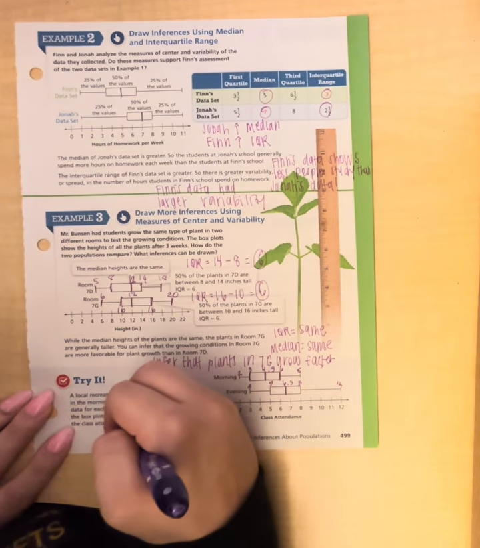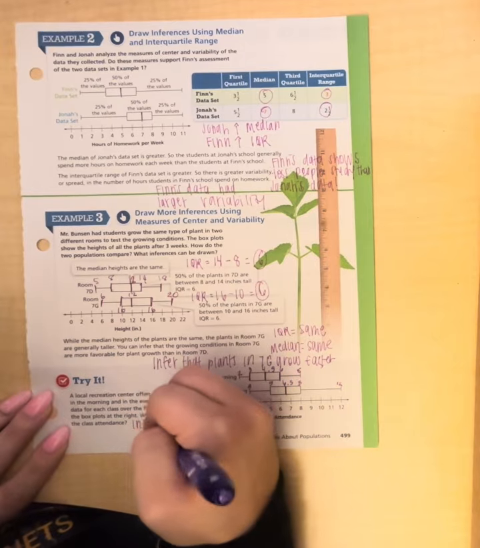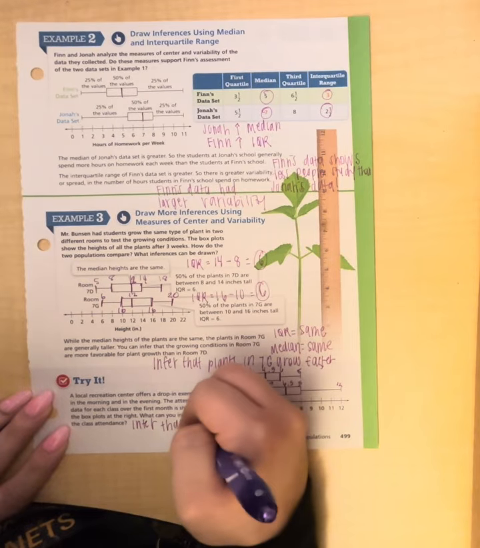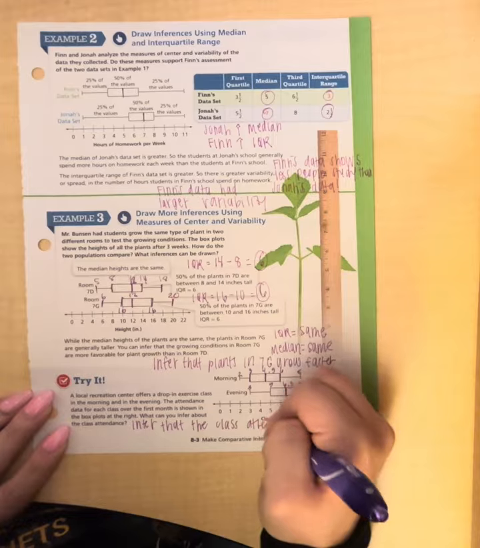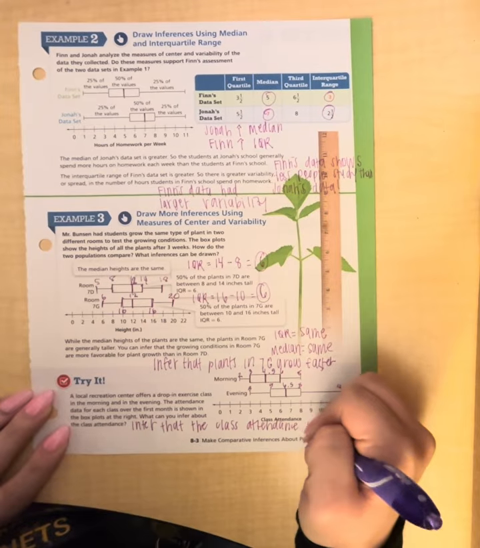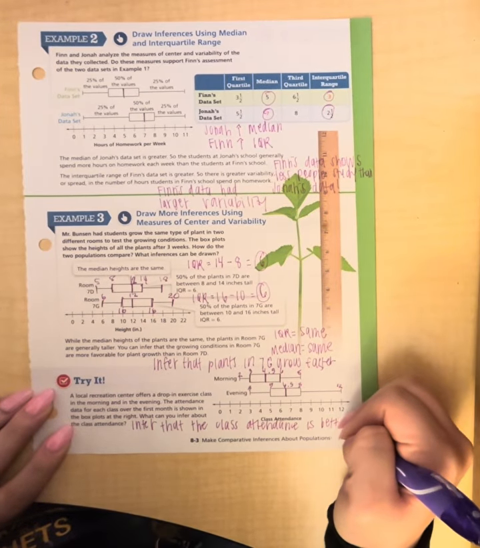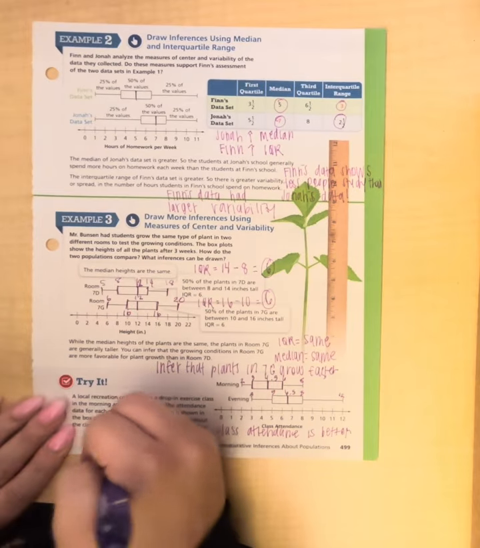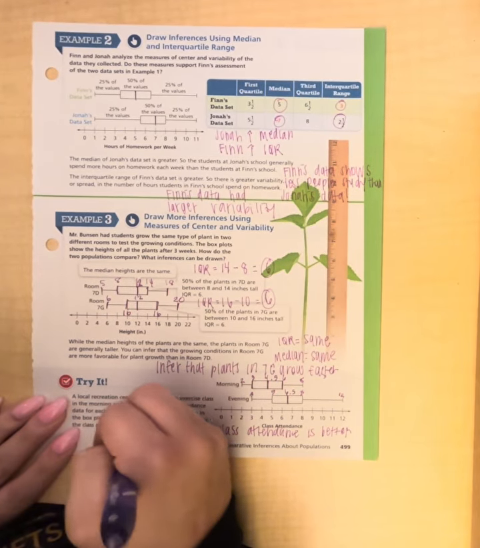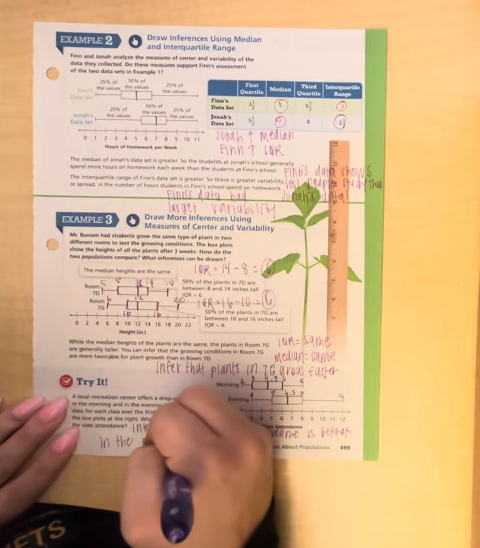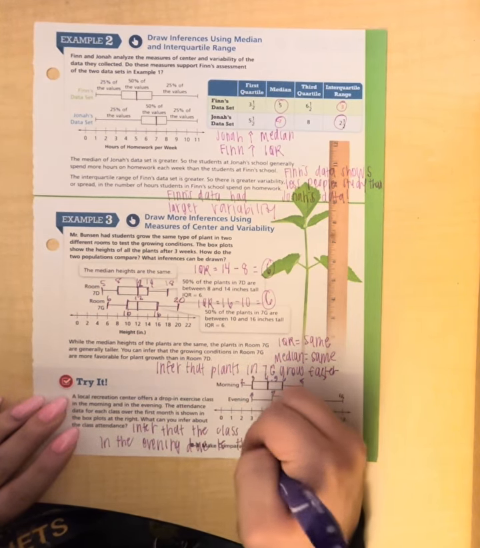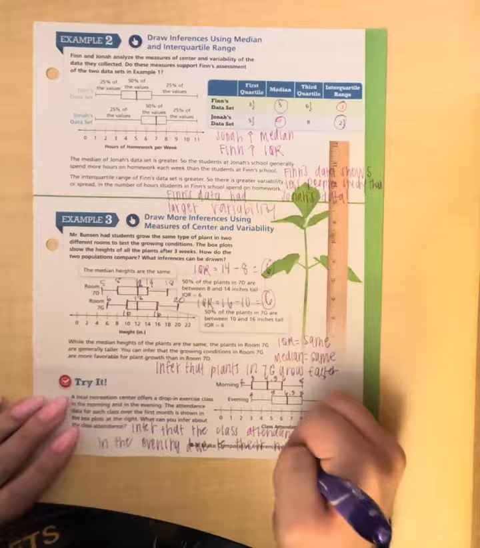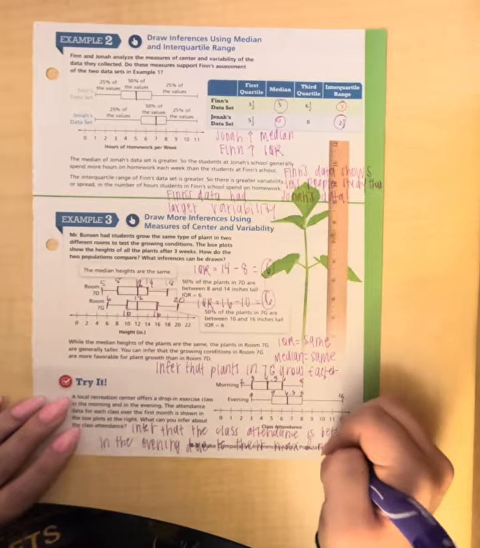So right off the bat, I can infer that the class attendance is better in the evening due to their maximums and minimums.